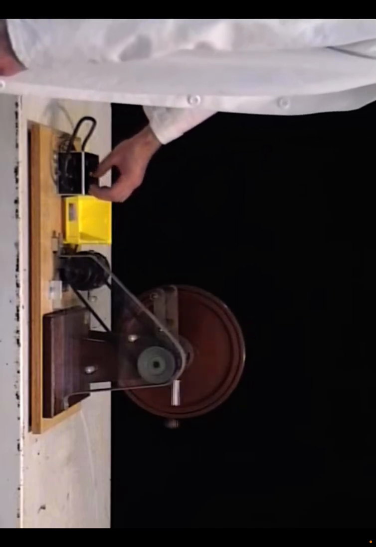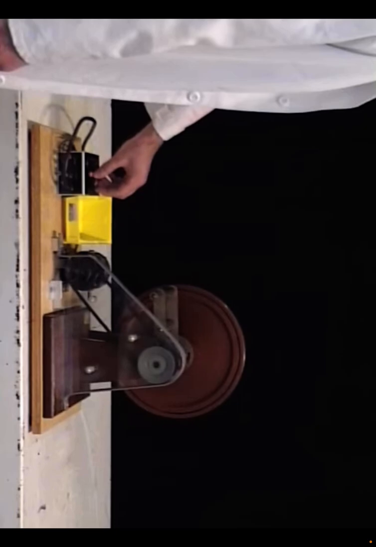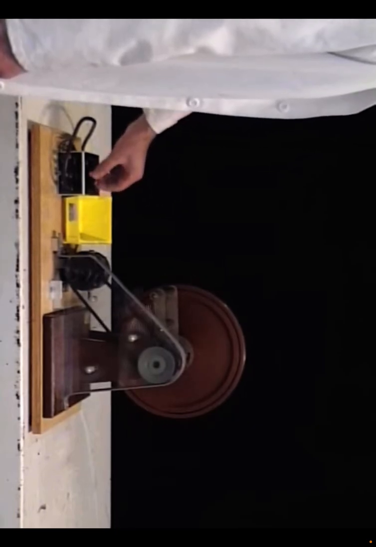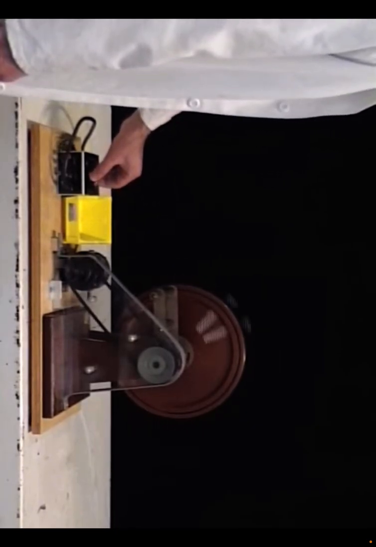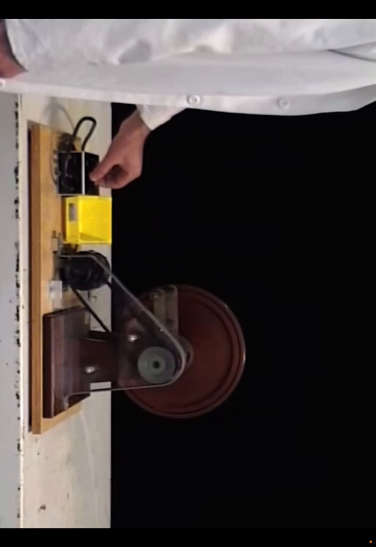We started the motion and the ball is going in circles, and then suddenly we will cut the string. We will cut the string.